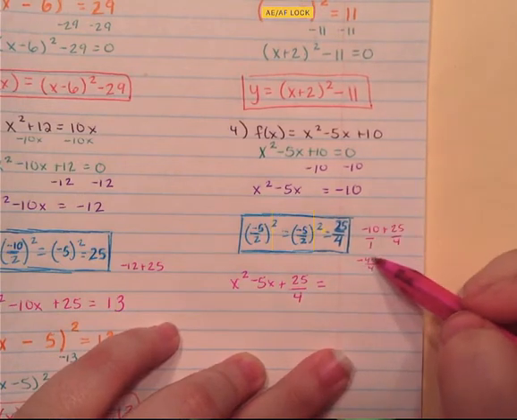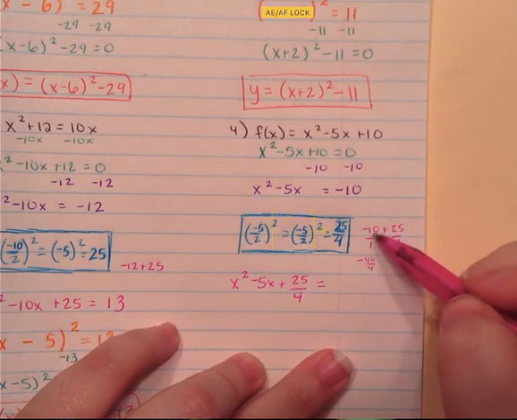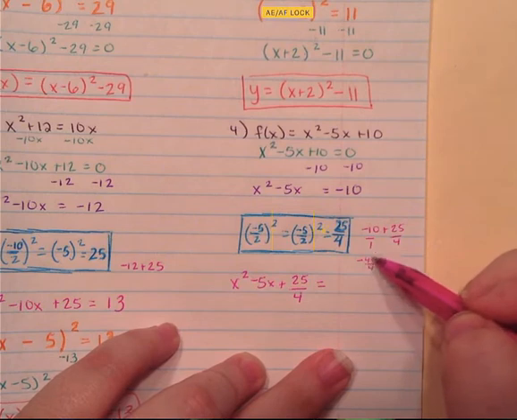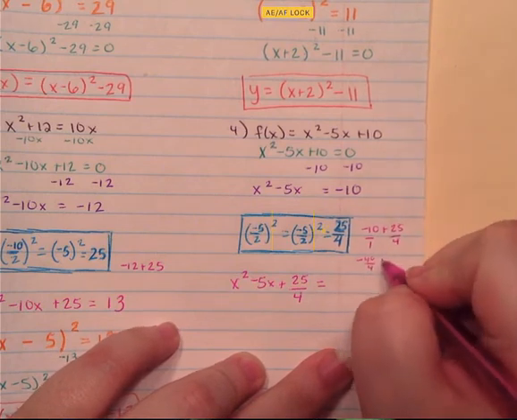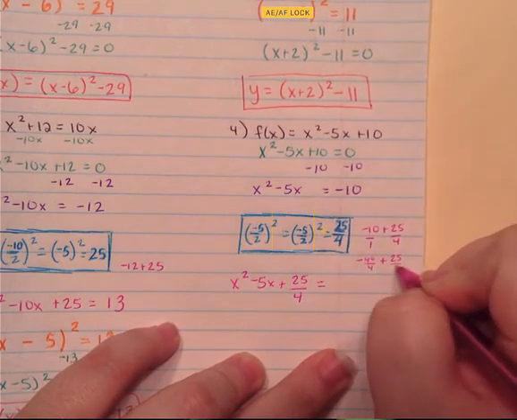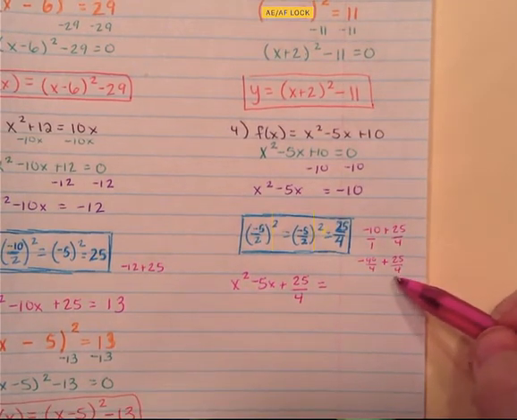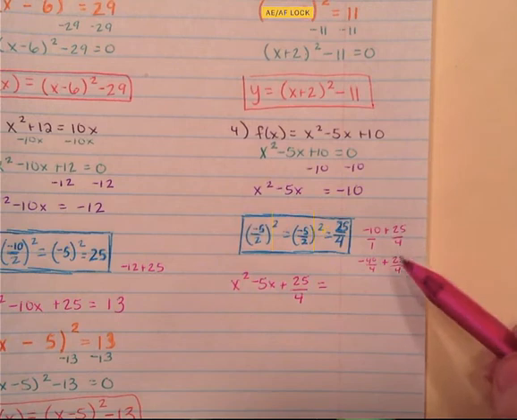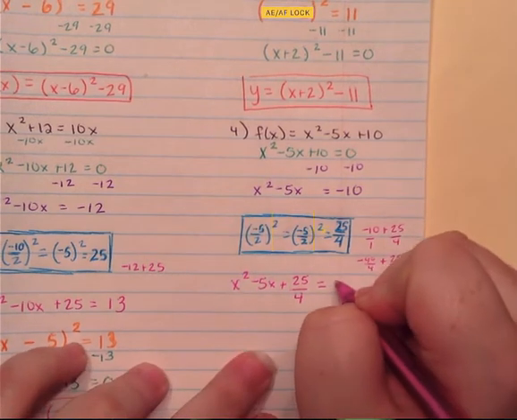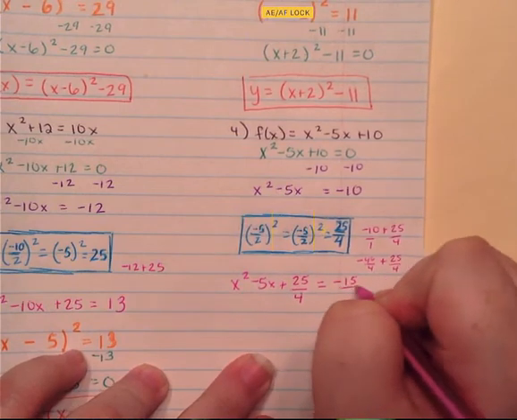And if I were to simplify that back, 40 divided by 4 is 10. So I still have a negative 10 here. I've just converted it so that I can add the 25 over 4. Now when I add these, I'm going to keep the denominator as a 4. And so I'll have really a negative 40 plus 25, which is a negative 15. And I keep the divided by 4.